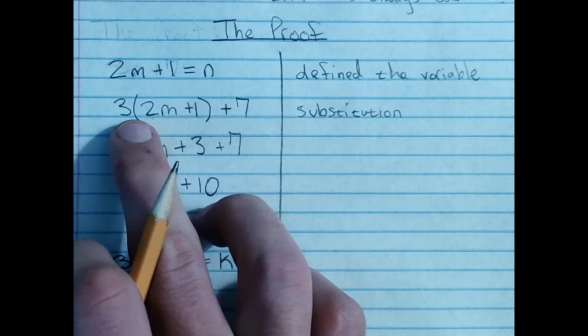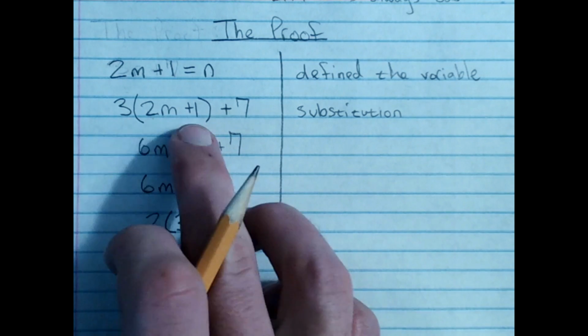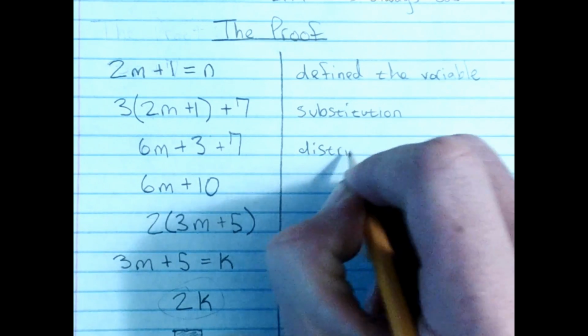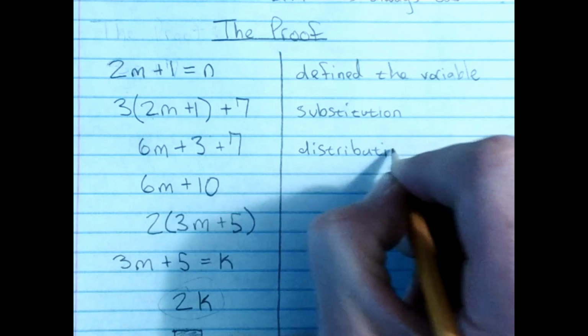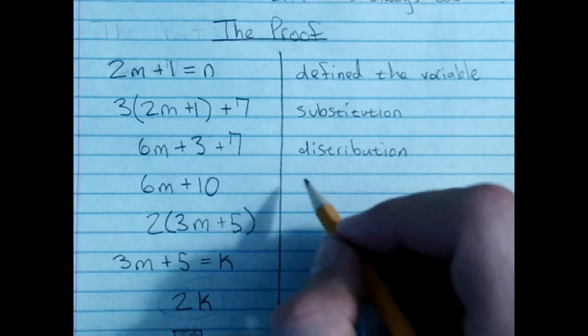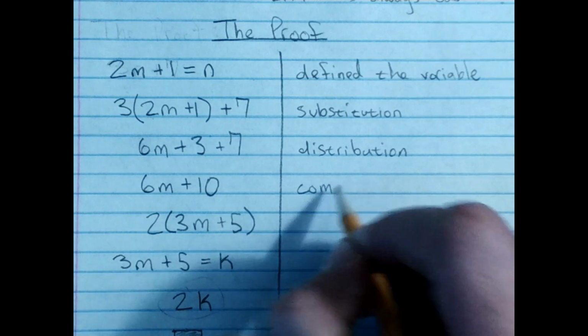And here, by multiplying the 3 by the 2m and the plus 1, I've done distribution. 3 plus 7 equals 10. That's combining like terms, or just addition.